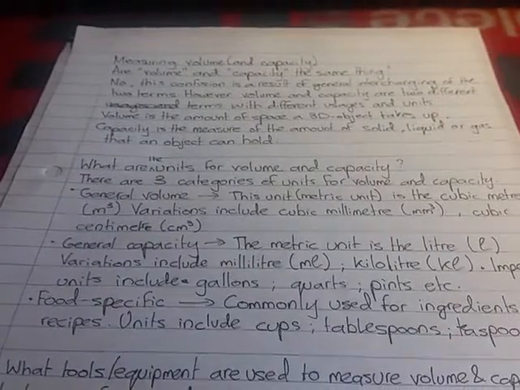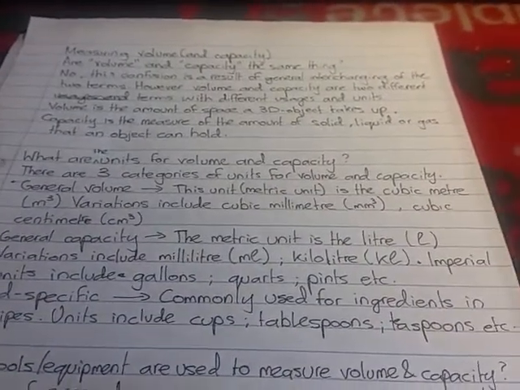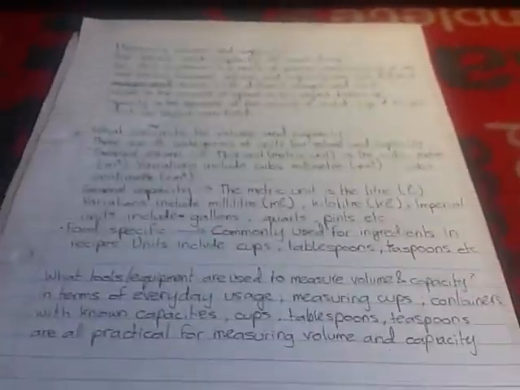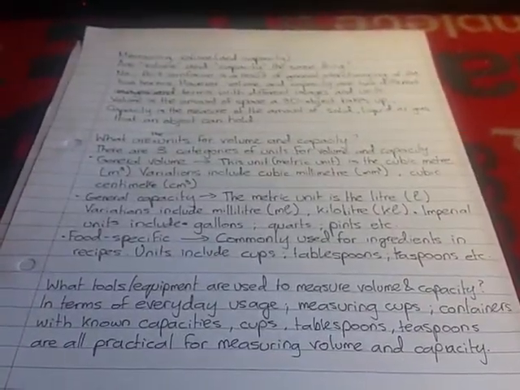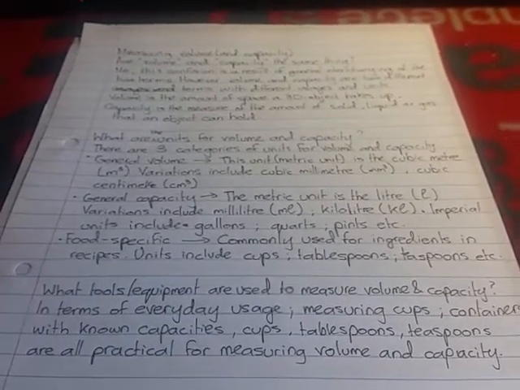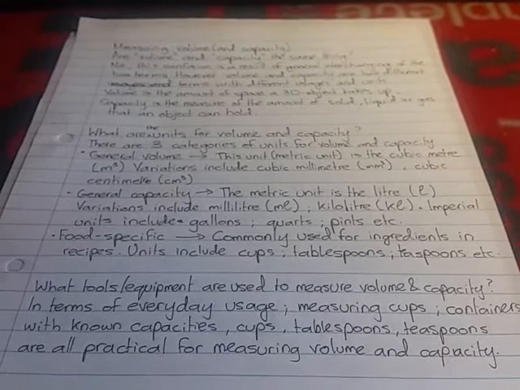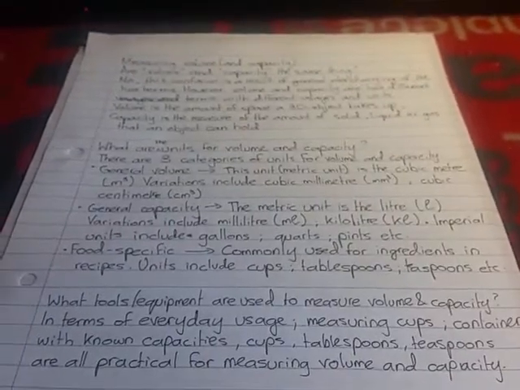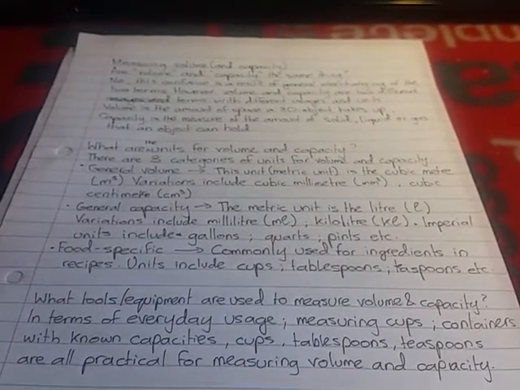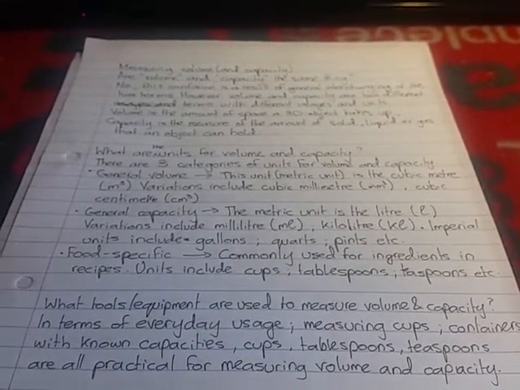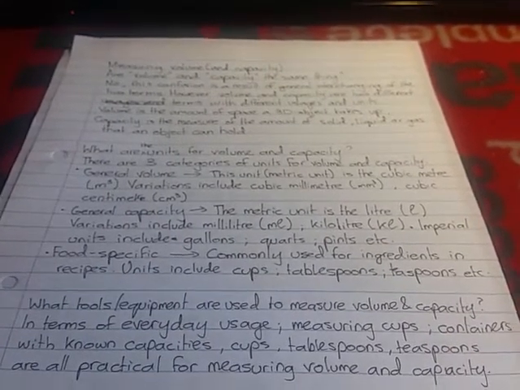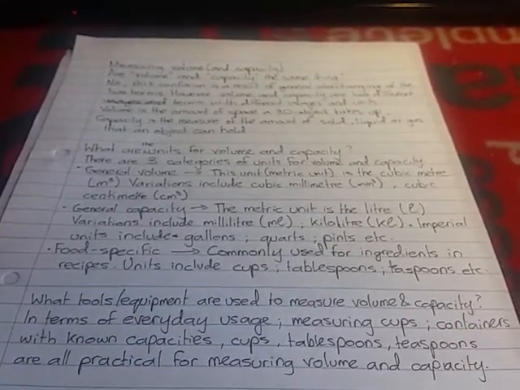And then what tools and equipment are used to measure volume and capacity? In terms of everyday usage, there is not really any specific apparatus needed for measuring volume. There are a lot of scientific methods for measuring volume. Science students would tell you of Archimedes and how we use water displacement to get the volume of a crown, but we do have some tools for everyday usage.